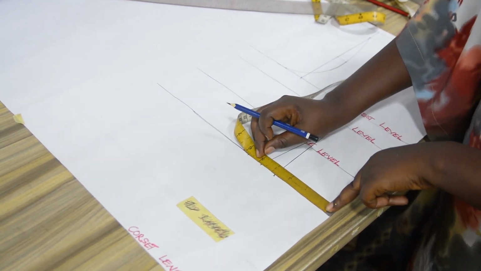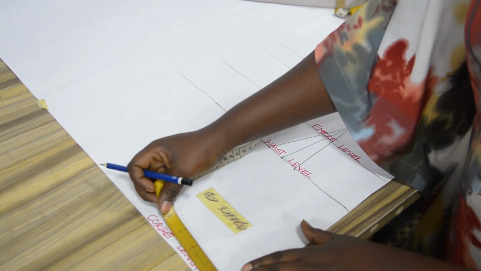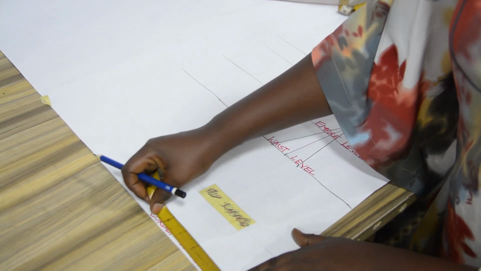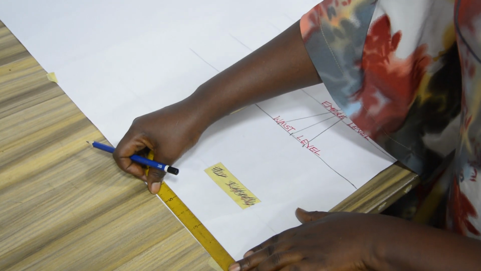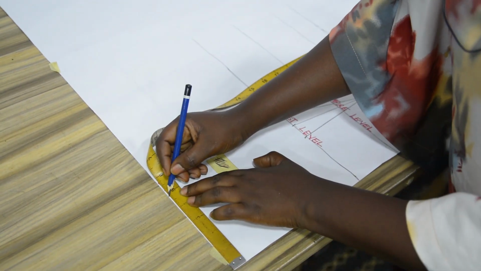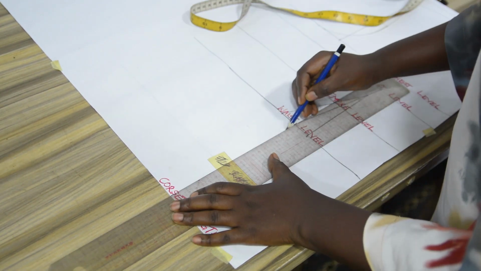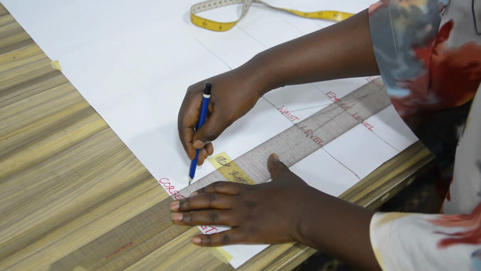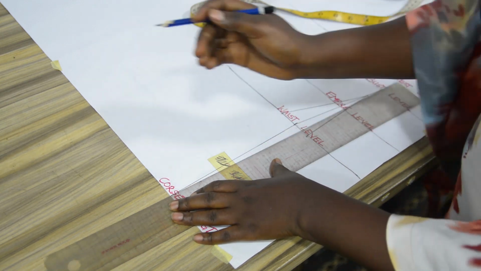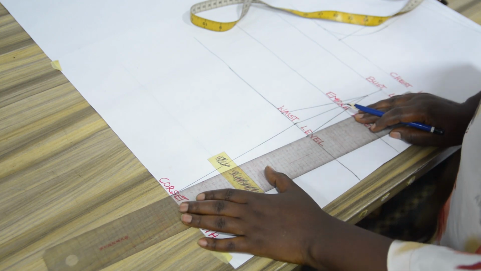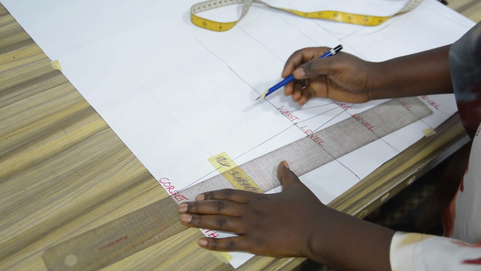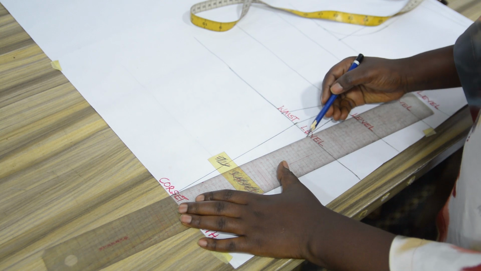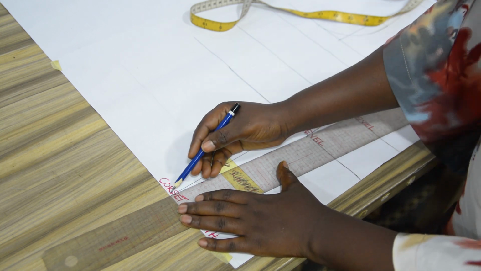So here I have 4.75, so I will insert the same 4.75 on the corset length. Then I will connect the 2 sides of my dart to the corset length point. On the corset length, I'm not picking any dart.